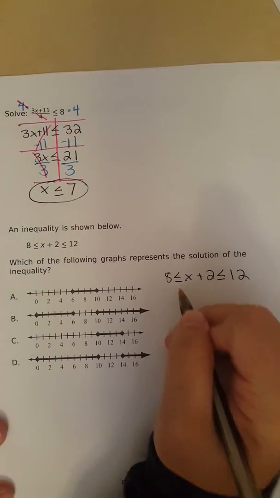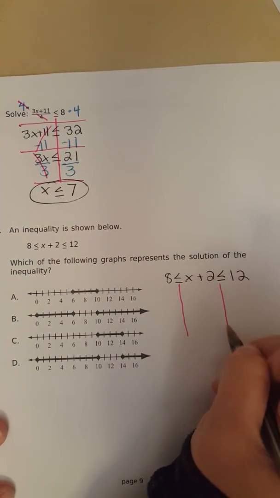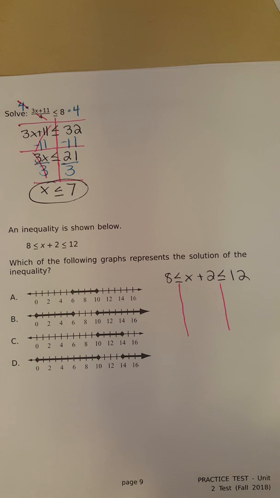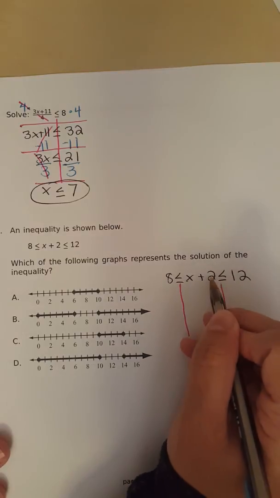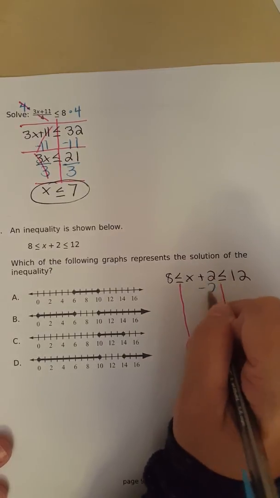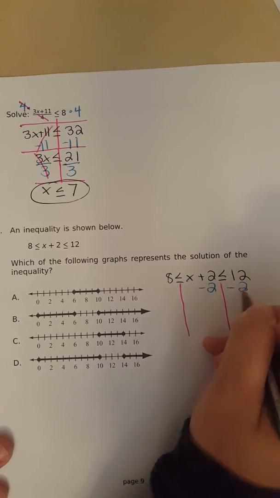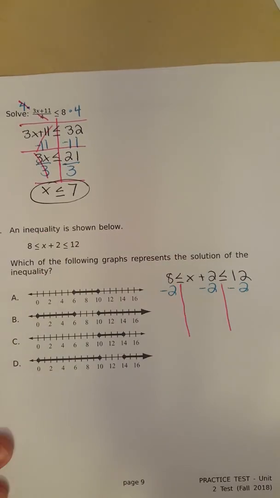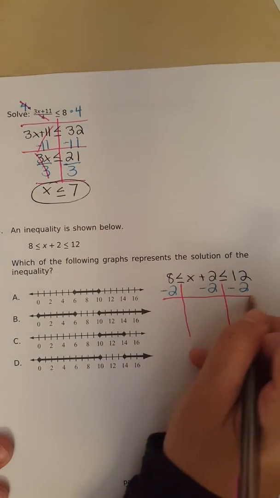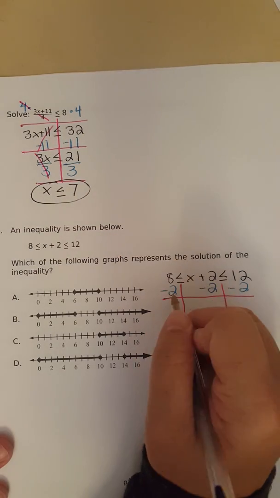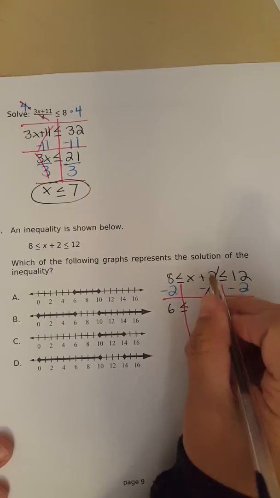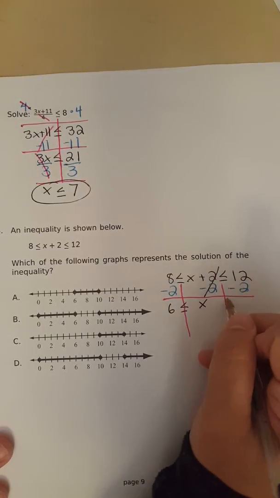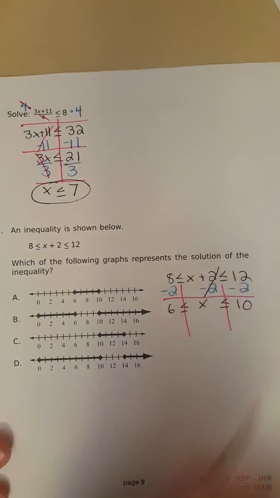Now remember, in our AND problems, our compound inequalities, whatever we do to one part, we have to do to the other. So in this one, there are 3 parts. In order to get x alone, I have to do the opposite of plus 2. The opposite of plus 2 is minus 2. And I have to do it to all 3 parts here. So on the left, 8 minus 2 is 6. 2 minus 2 in the middle gives us 0, so we're just left with x. And 12 minus 2 is 10.